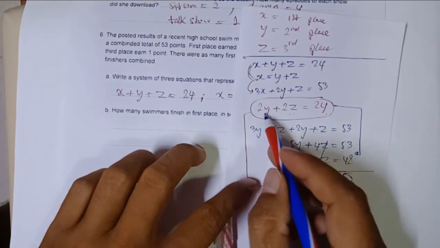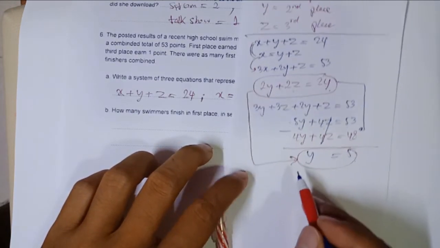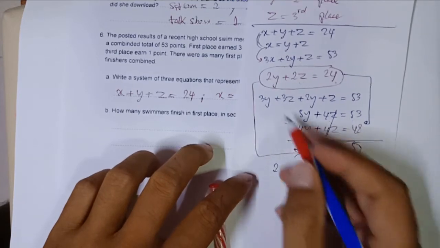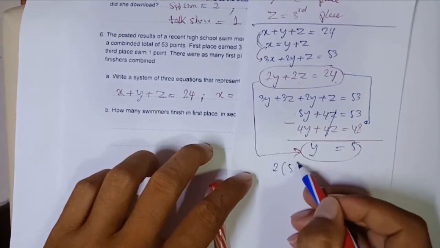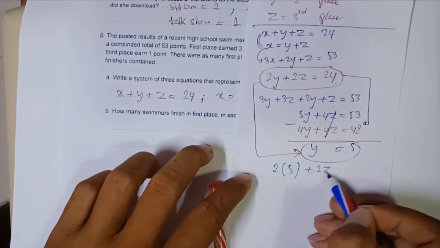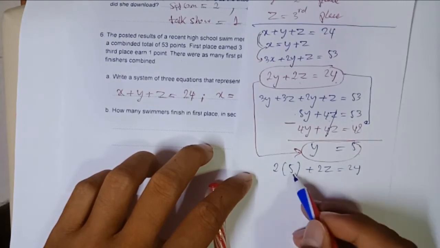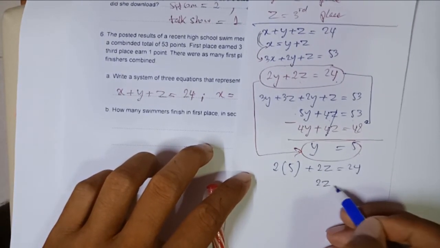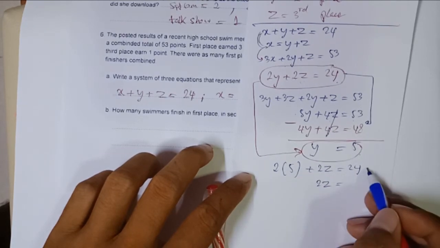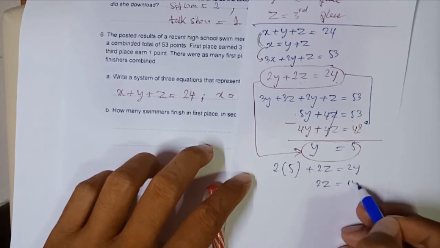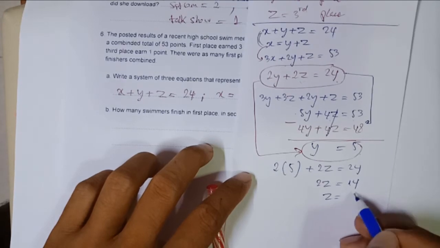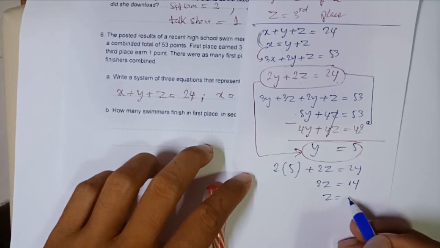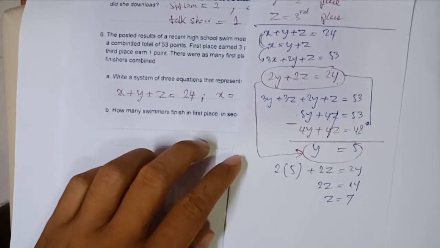So I have 2y, so 2 times y, but my y here is 5, plus 2 times z equal to 24. 2 times 5 is 10. 10 transposed to this side becomes minus 10. So 24 minus 10, you get 14. It will give us z equal to 14 divided by 2, which is 7. That's the z value.